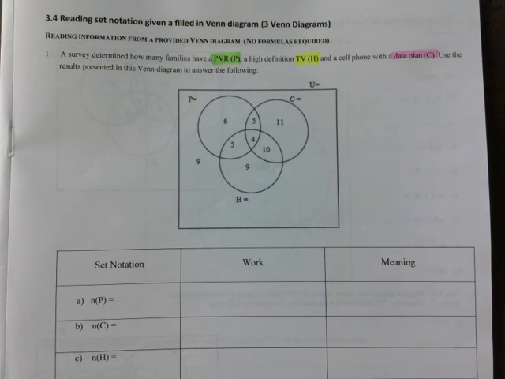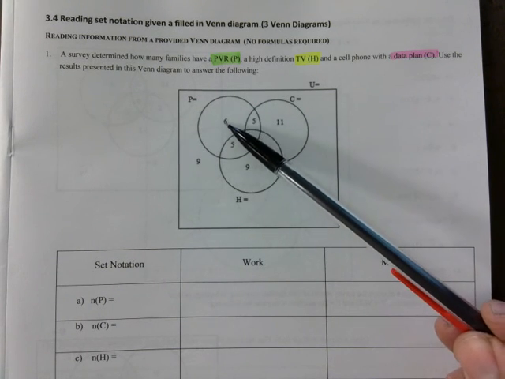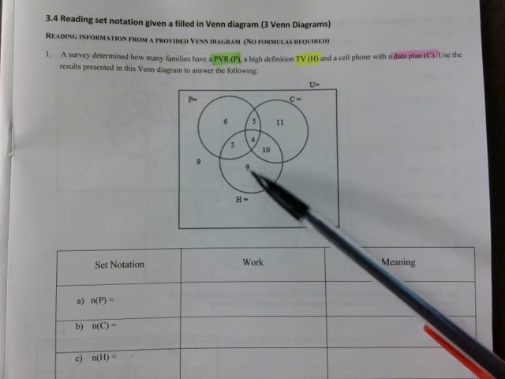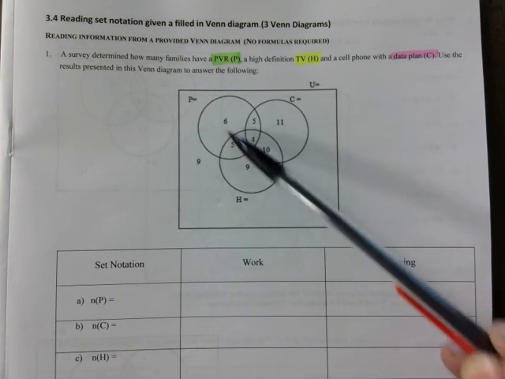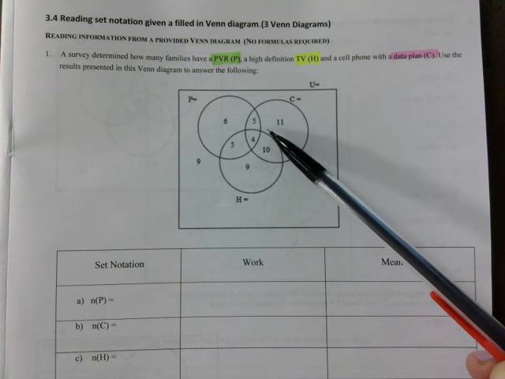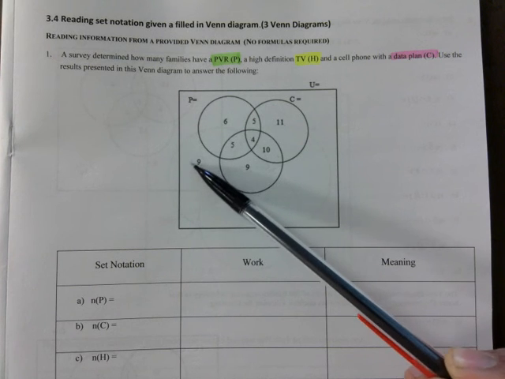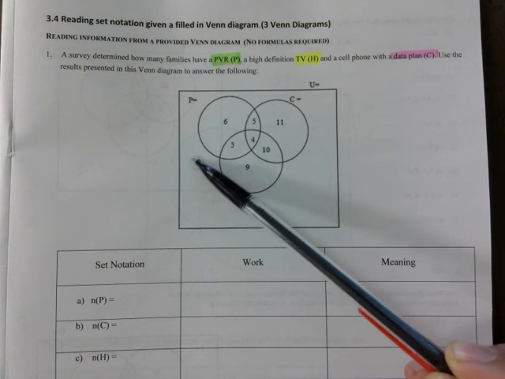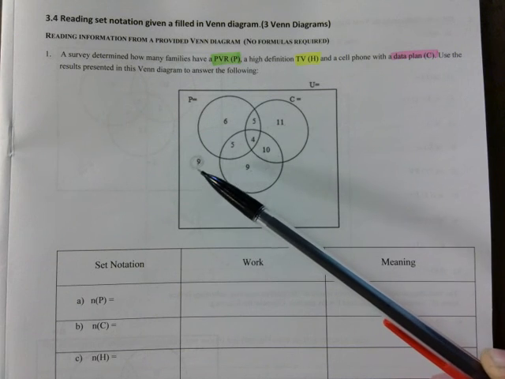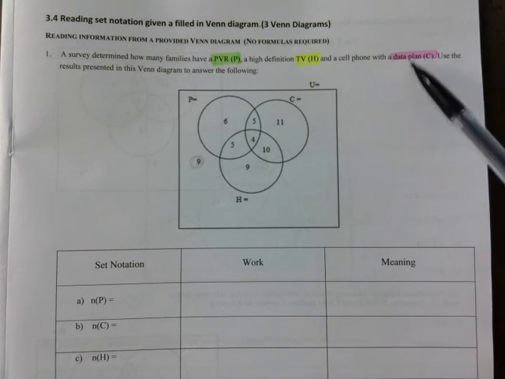It gets significantly more, right? So watch this. There's the 6, the 5, the 11, 10, 10, 10, 10, right? So these are all the sections inside, and there's subsections. Don't panic just yet. Okay, what is the 9 here? That's your outlier. Those are families that have neither one. They have none of those aforementioned items.